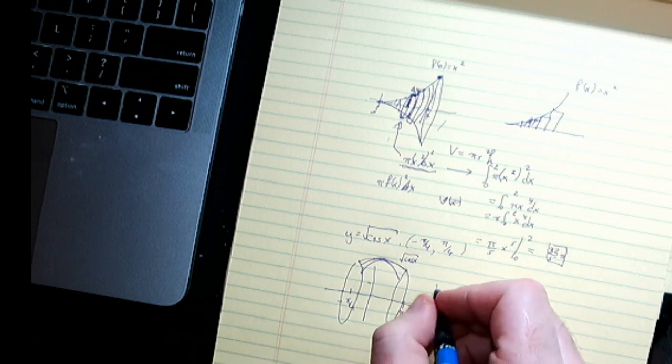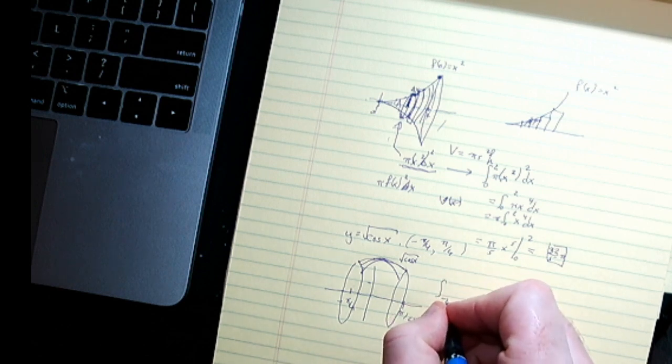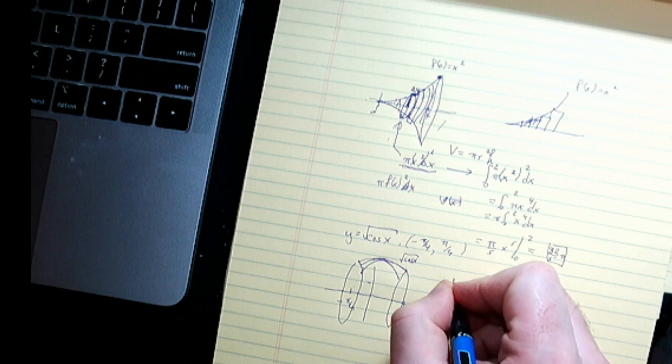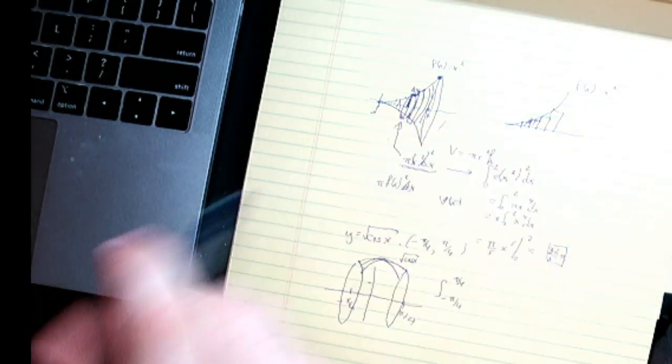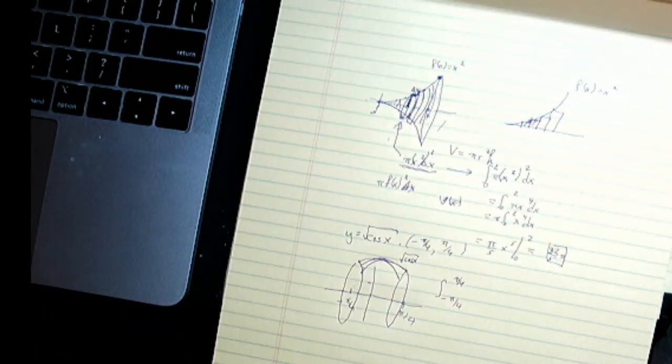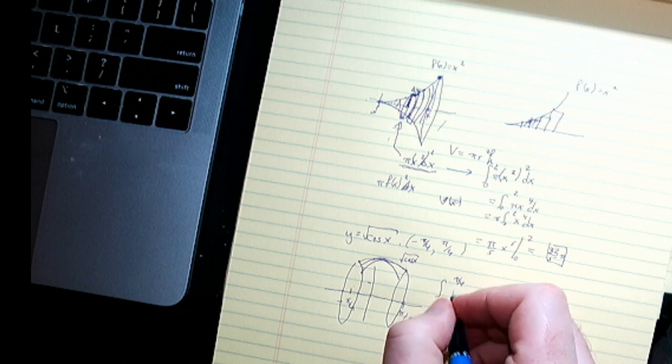So if we want to set up this integral, it's the integral from minus pi over 4 to pi over 4, the range we're interested in, times pi r squared again. It's always pi r squared, because remember, the volume of a disk is pi r squared times the width, which is dx in this case.